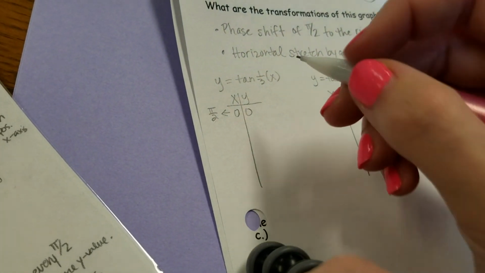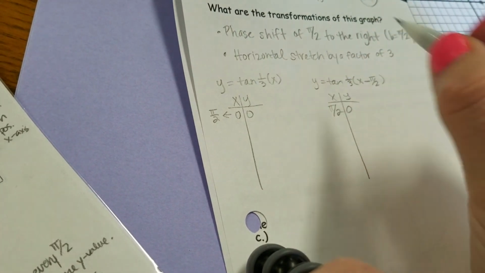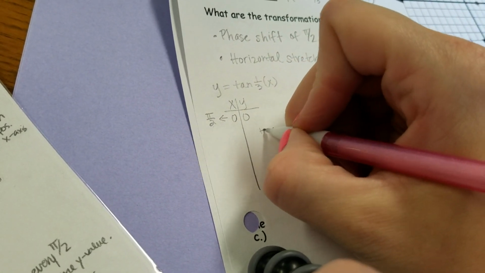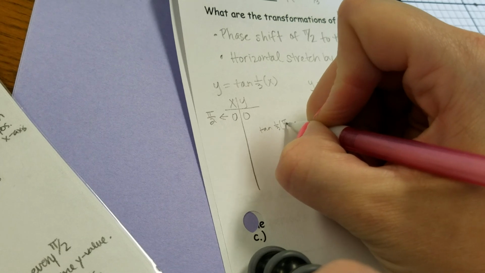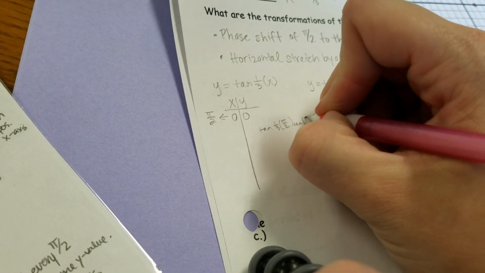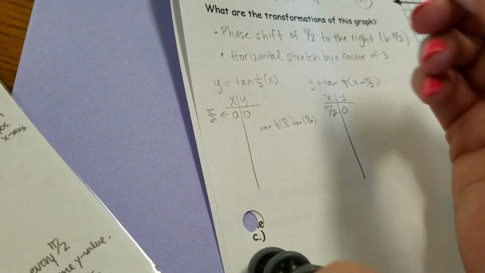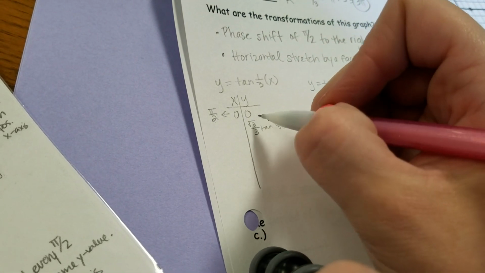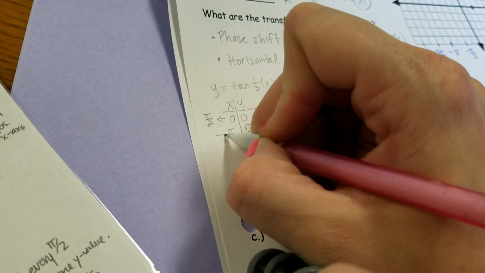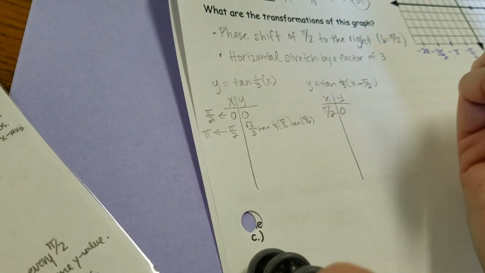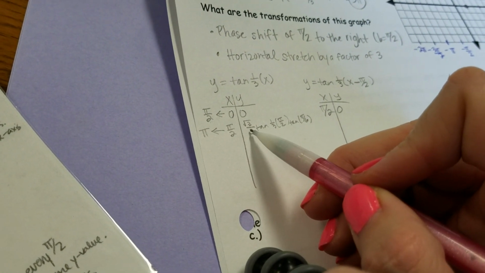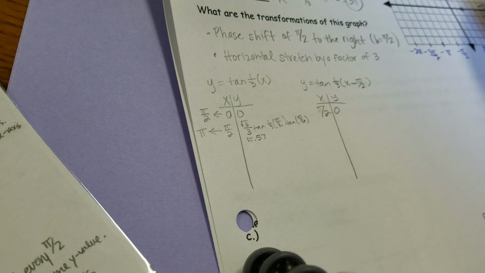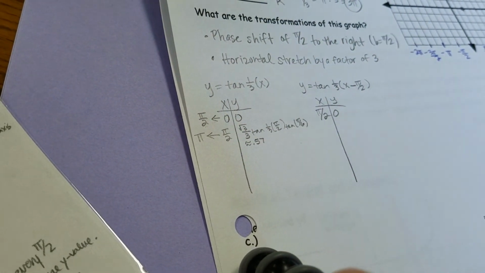And I'm going to show you a couple different ways to do this. So if you just plugged in pi over 2 into your parent function here, you'd have the tangent of 1/3 times pi over 2, which is the tangent of pi over 6. And then the tangent at pi over 6 is going to be the square root of 3 over 3. And then once you know that, that's for plugging in pi over 2, you can just shift that over to pi. Okay, so you can convert that into a decimal. It's going to be approximately 0.57. So if you wanted to graph pi and then 0.57 on your graph, you could absolutely do that.